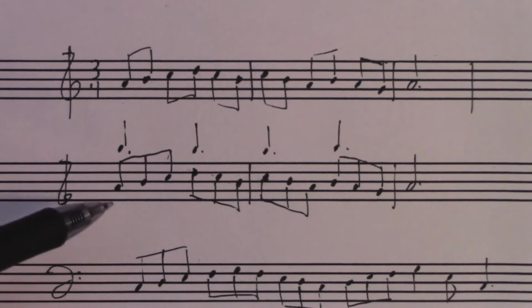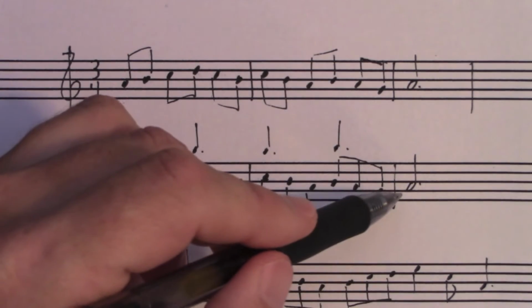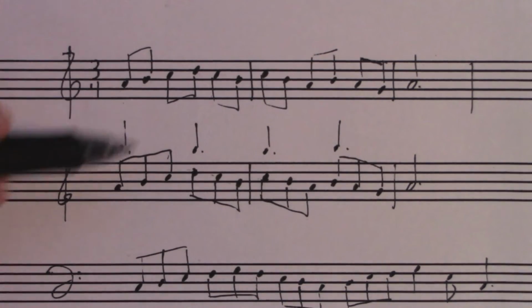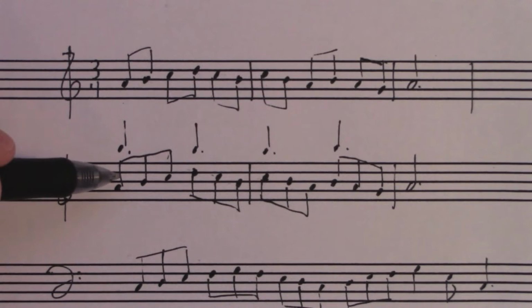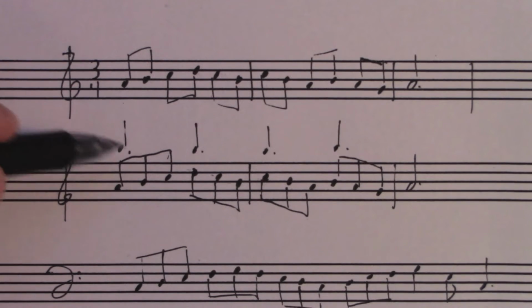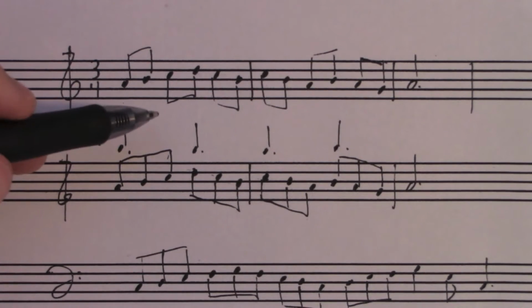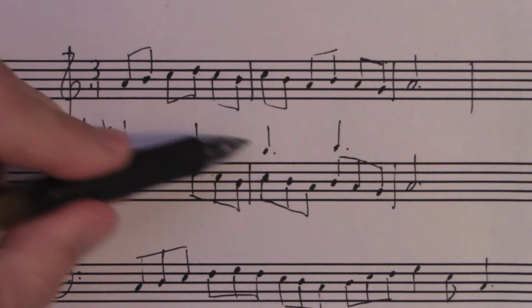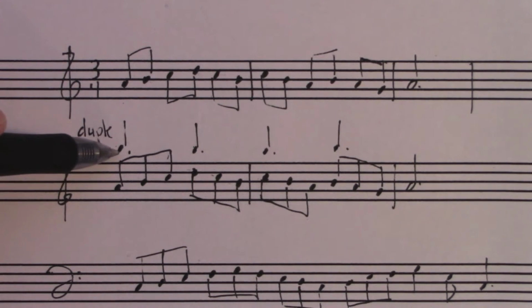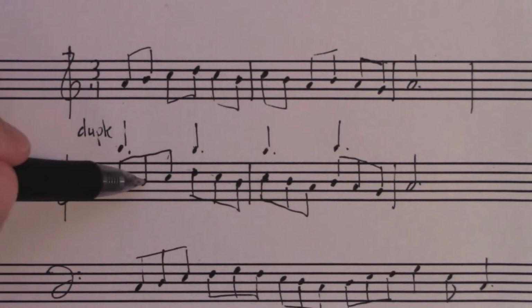Now we have 1, 2, 1, 2, 1, 2. Every measure has 2 beats. So does that make it duple, triple, or quadruple? Right. It makes it duple. However, what are these beats? Are they equally divided into twos like this? No, they are equally divided into 3.